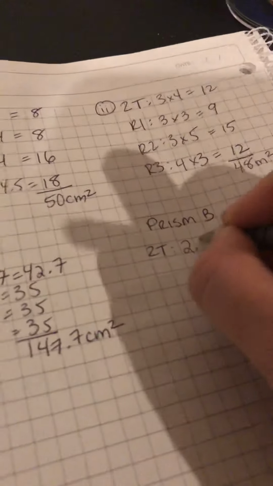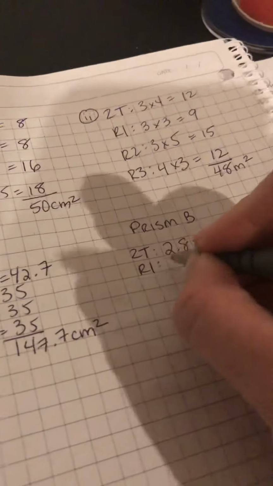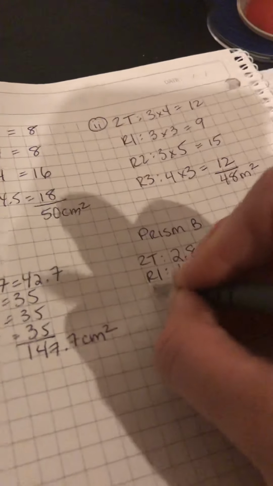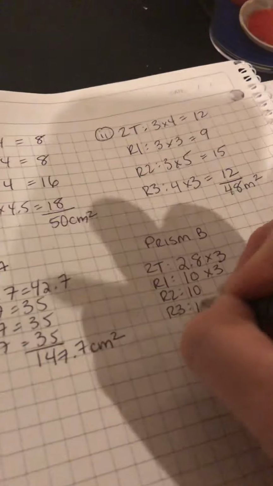So 2.8 times 3. Rectangle 1, let's take a look. Notice this is the height 10, so that will be one of the lengths for all the rectangles. So the bottom one would be a 10 by 3, so we'll do that as rectangle 1, 10 by 3. The other two rectangles will have a 10 on it.